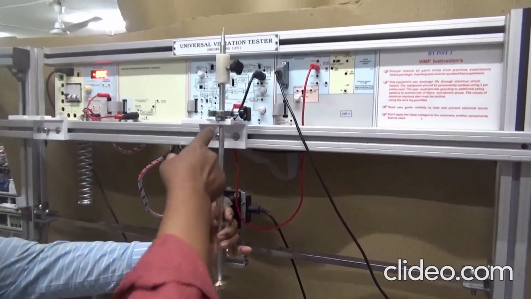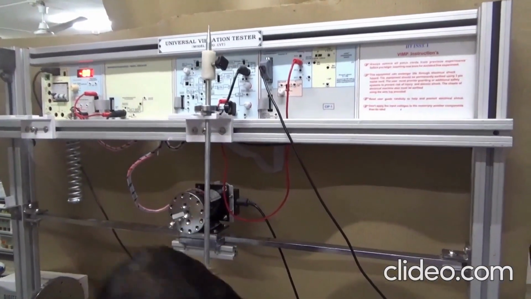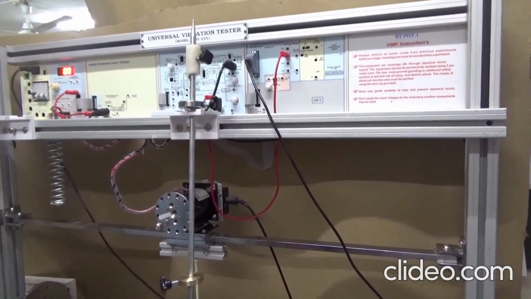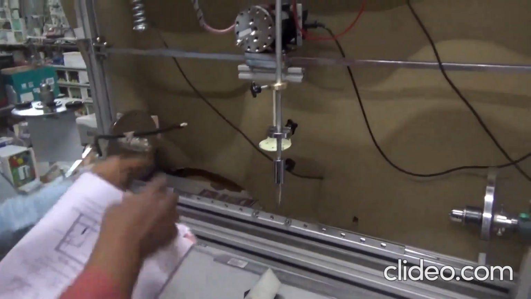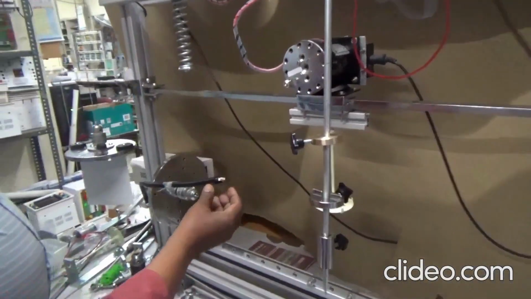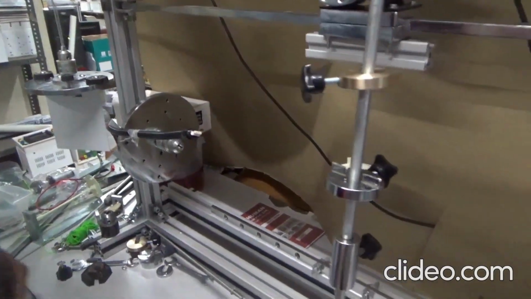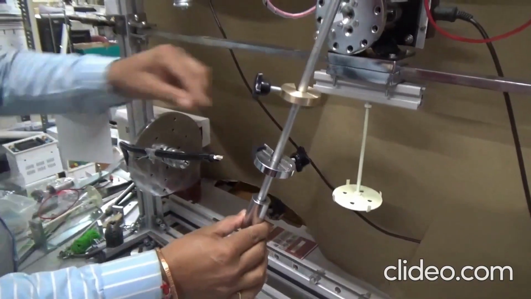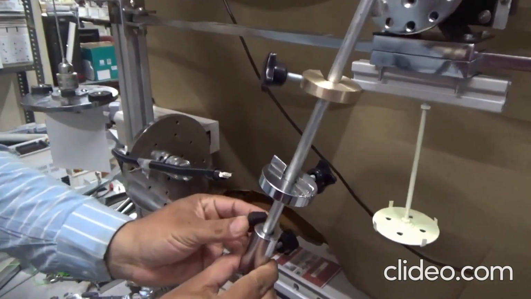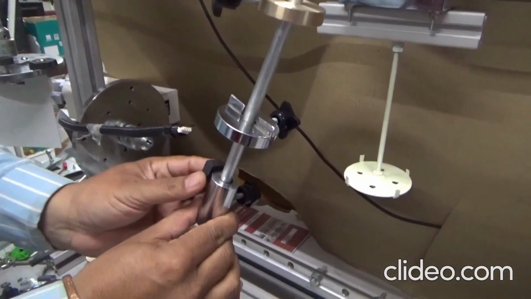This is called the pendulum hanger, and I have placed it in this way. The computer is on, and here there is a Hall sensor, and the magnet is also nearby. This is the magnet, and it will detect. Now we are going to give oscillation. Yes, we'll give oscillations.